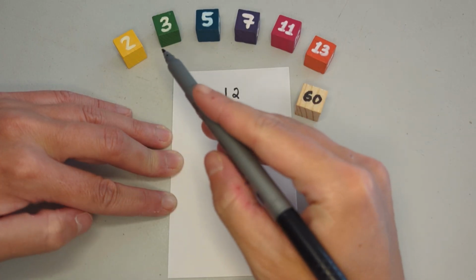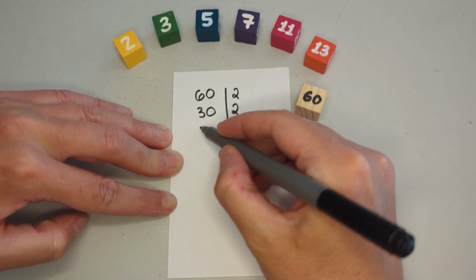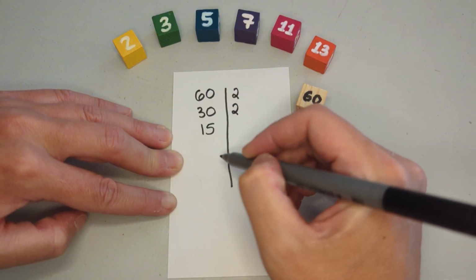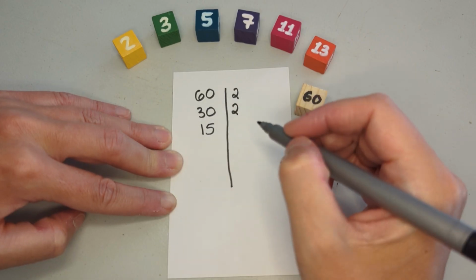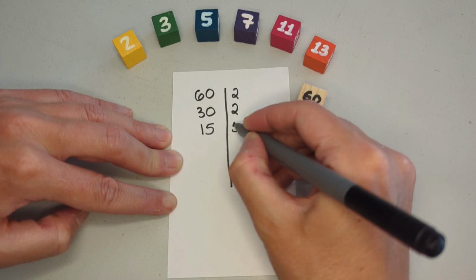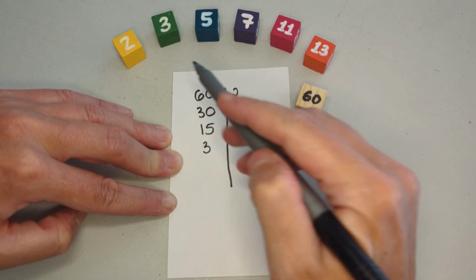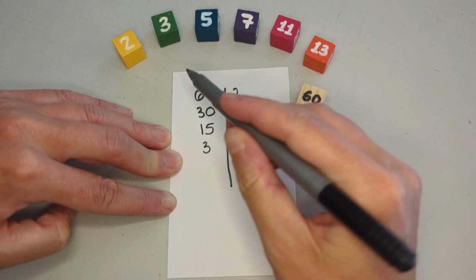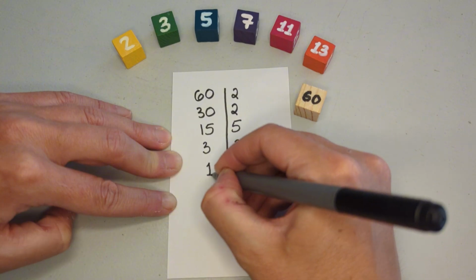Keep going. 30 is still divisible by 2, so we're going to continue that process. 30 divided by 2 is 15. 15 is divisible by 5 or 3. It actually doesn't matter which number you choose. So I'm going to go ahead with 5. 15 divided by 5 is 3. And because we've ended on a prime number and we want to end on a 1, we're going to perform one final division. 3 divided by 3 is 1.